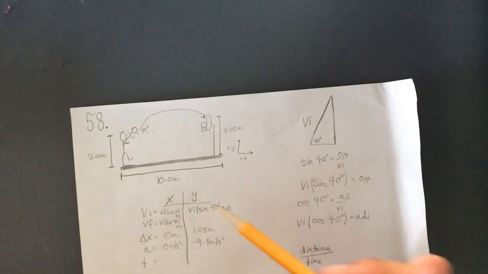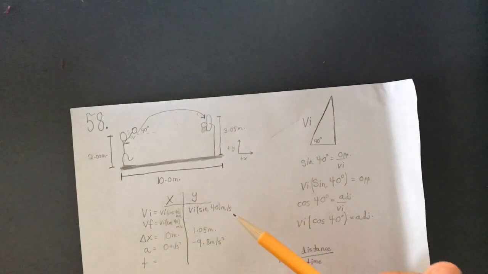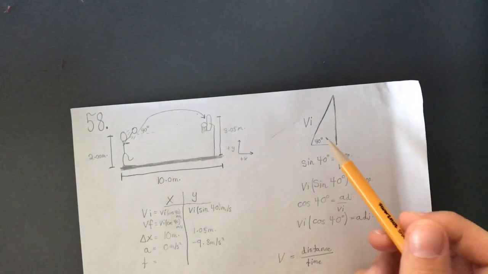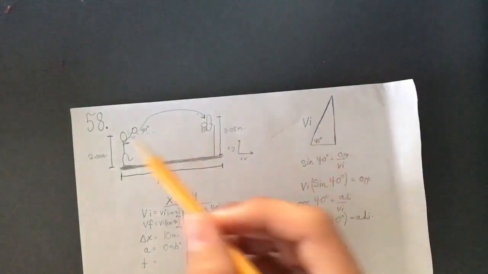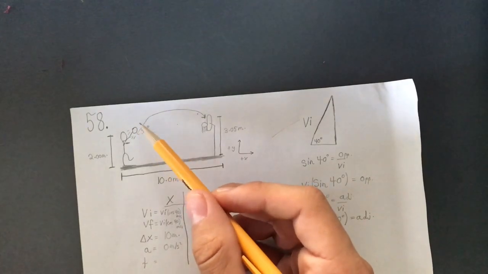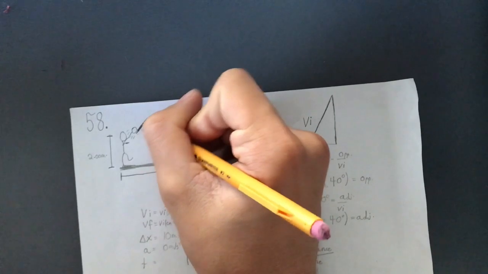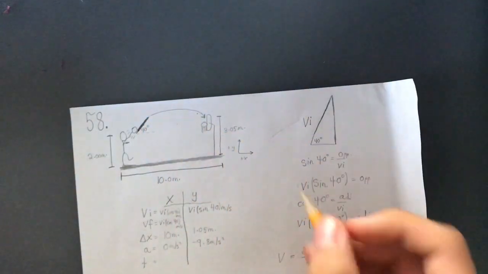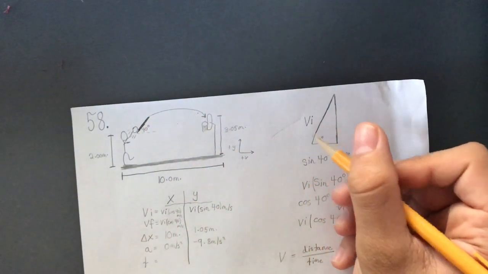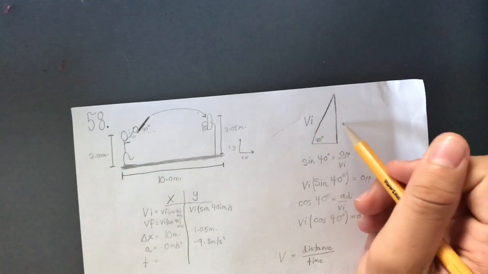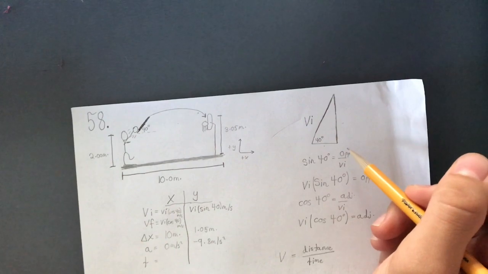Now with this information that we've interpreted, let's look towards the angle that we're given. We're trying to solve for the initial velocity of the ball as of right here, that is, how hard the ball is thrown to get into the hoop. So we can interpret both sides here using sine and cosine.